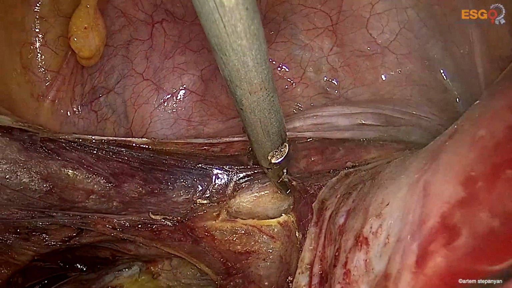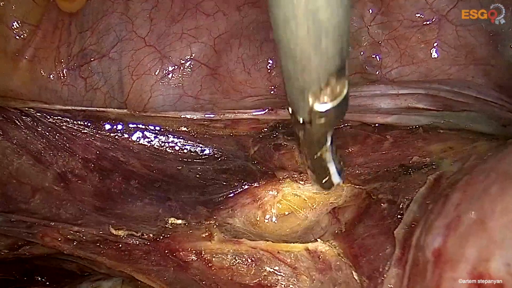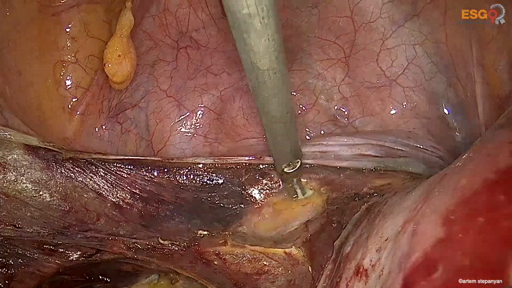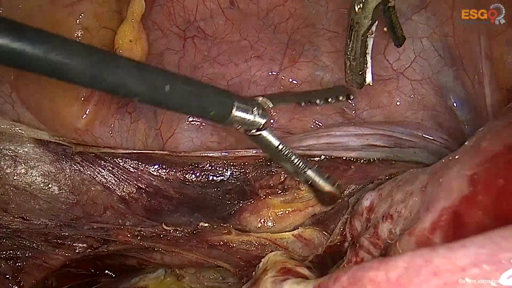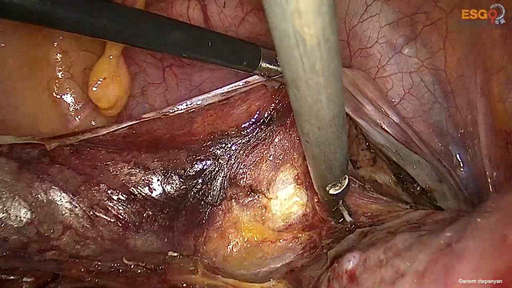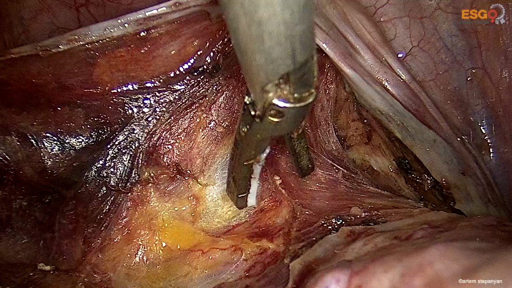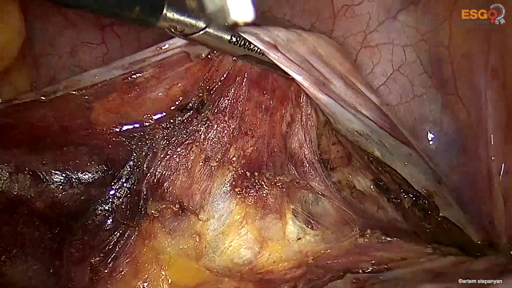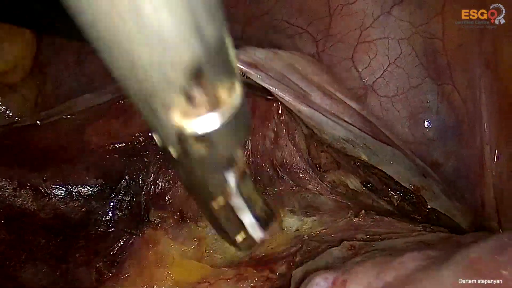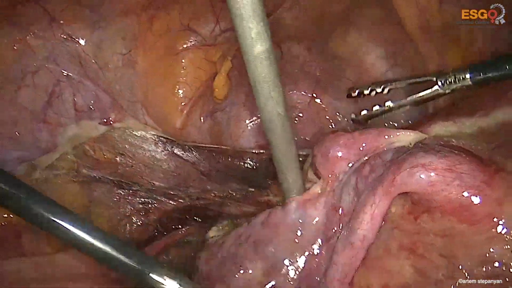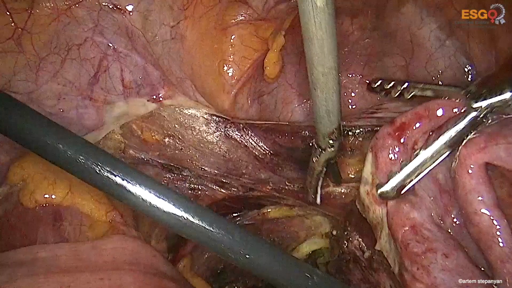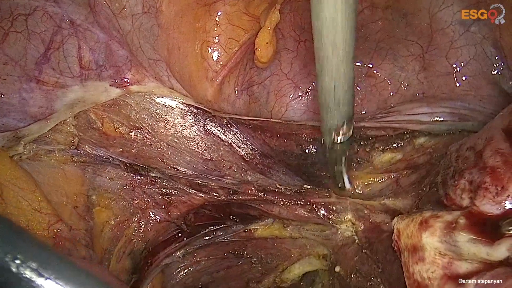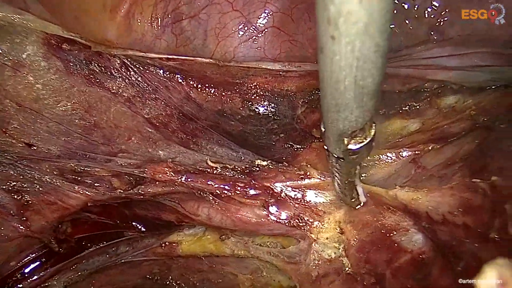Now we're dissecting the tissue surrounding the uterine vessels. So here the uterine vessels are identified.